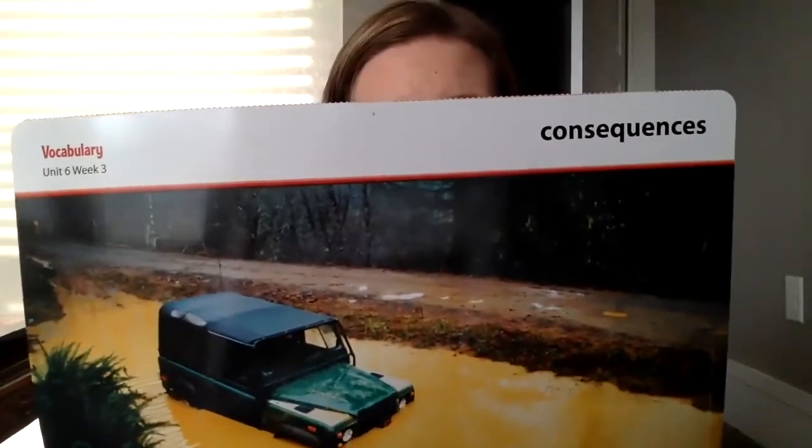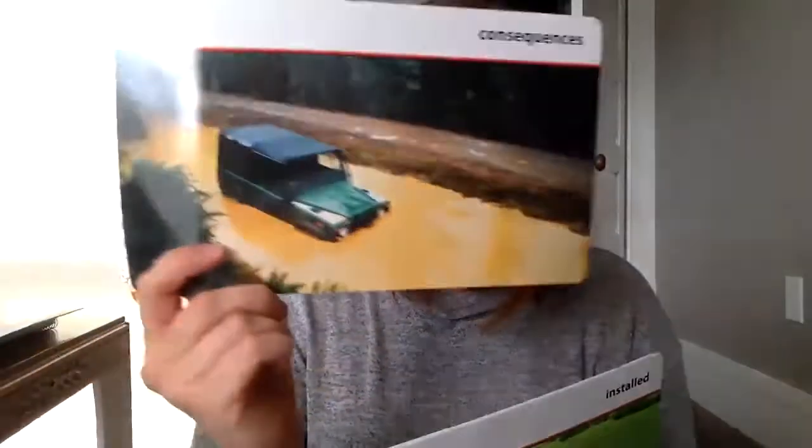And next one is consequences. Consequences are the result of an action. So when you don't follow the rules, you have a consequence.